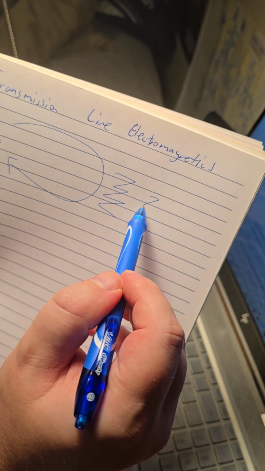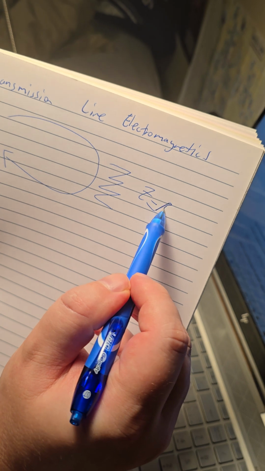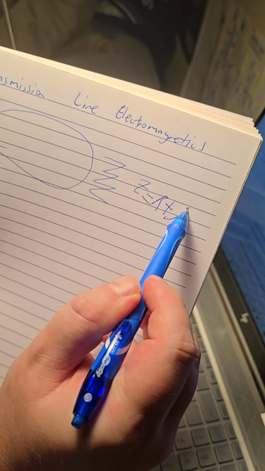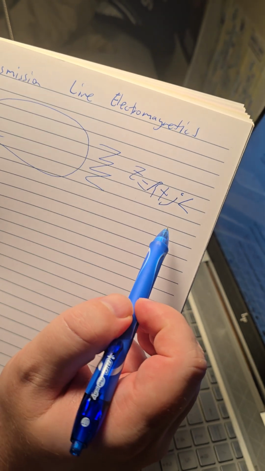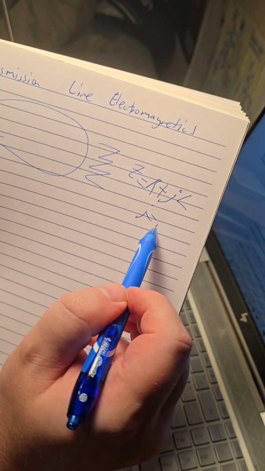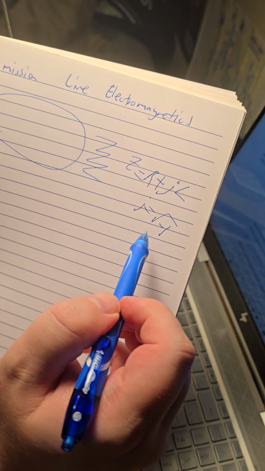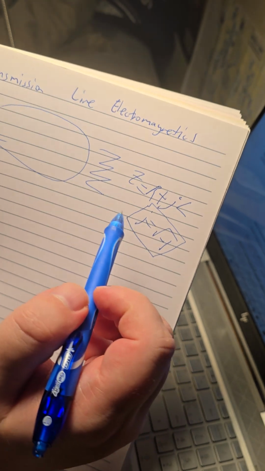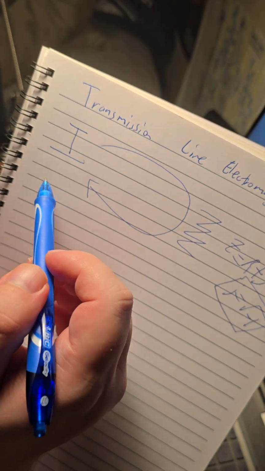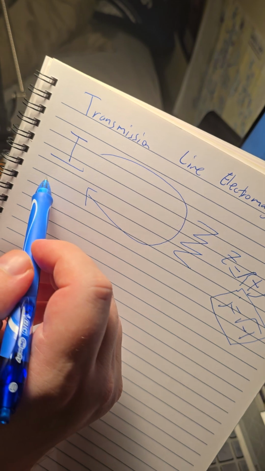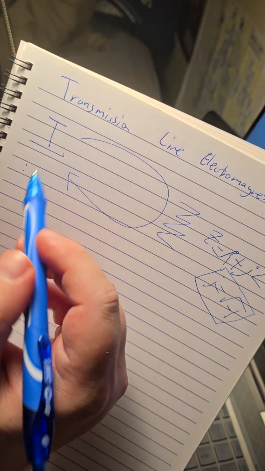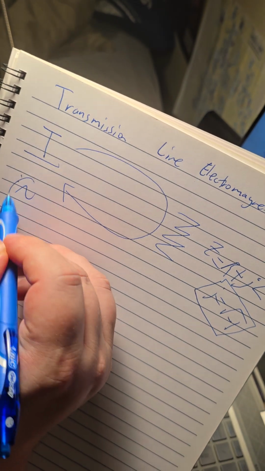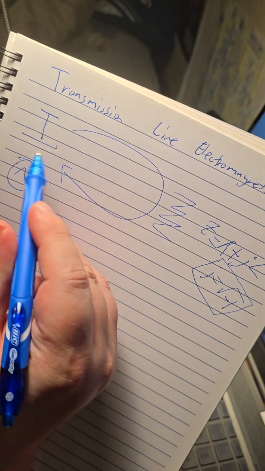The impedance is Z equals R plus jωL, where j equals the square root of -1, always. So that is always true. Okay, so we have our I, and this usually comes from the generator, which is the source. So there's our source. And now we need a loop.